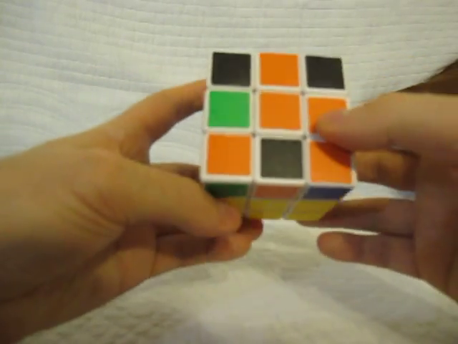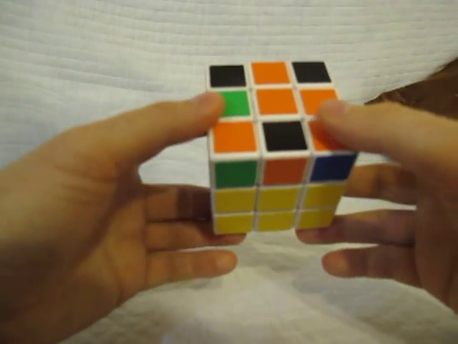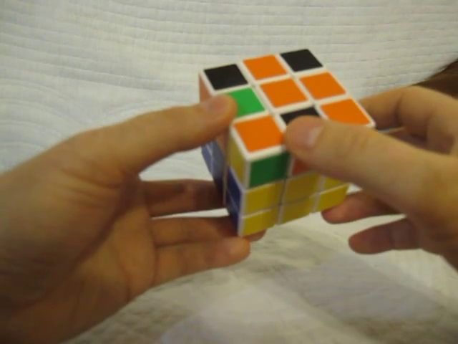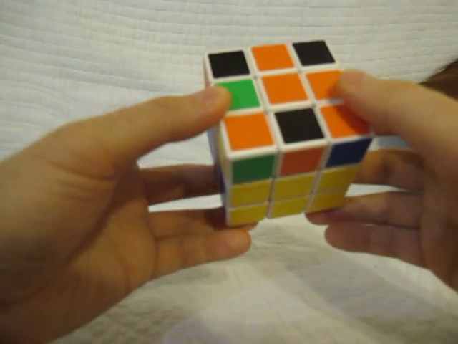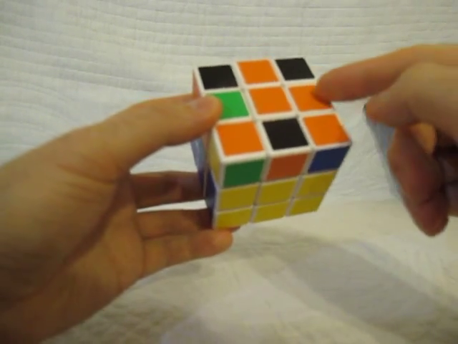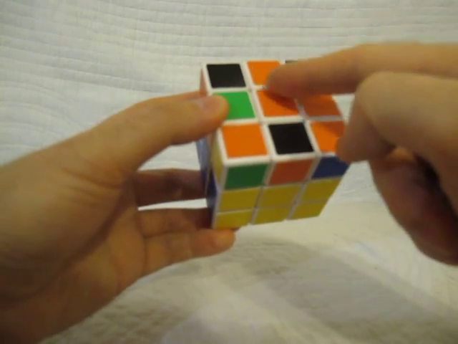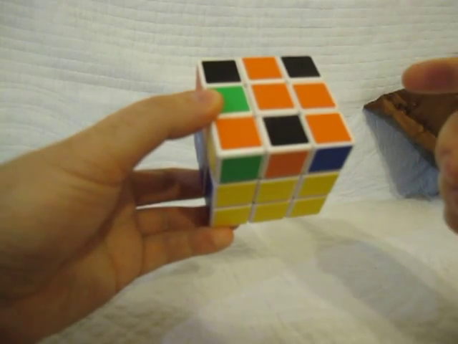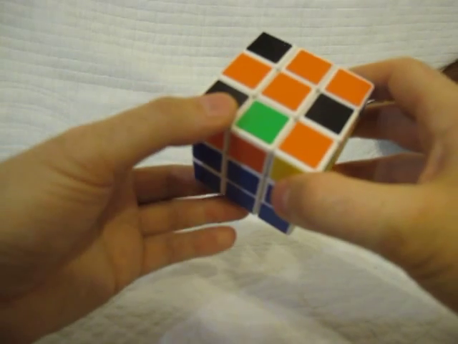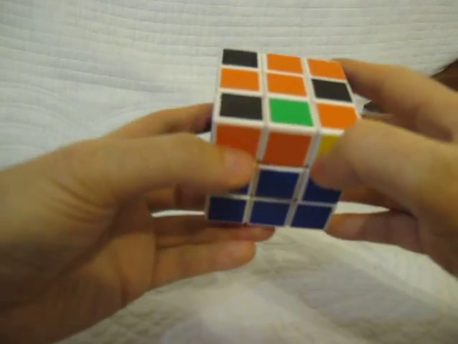Well, there are actually a few algorithms that fix every situation separately. So there is an algorithm that will get you from this L to the cross right away, but as I promised before, this is the simplest way to solve the cube.